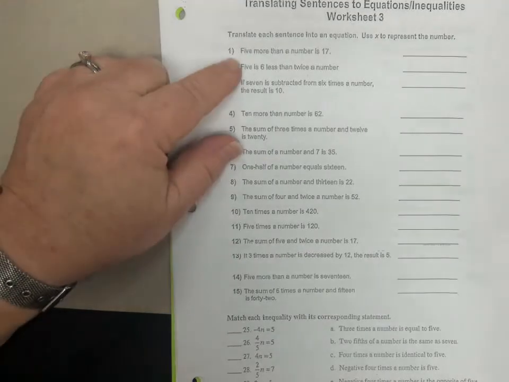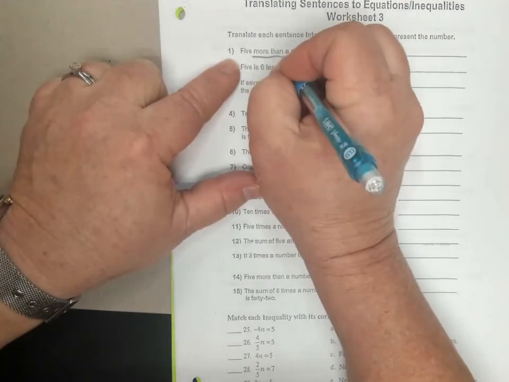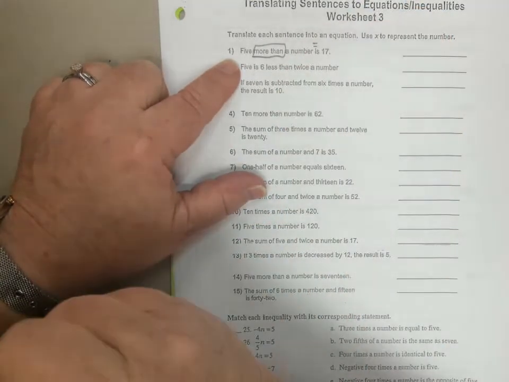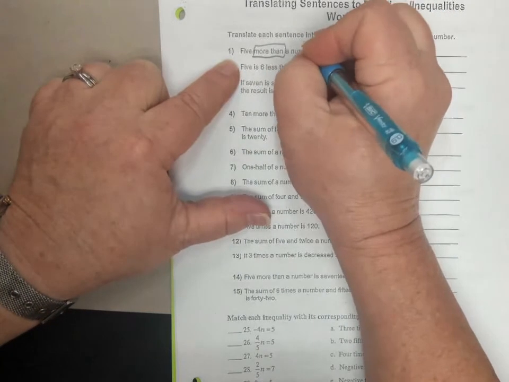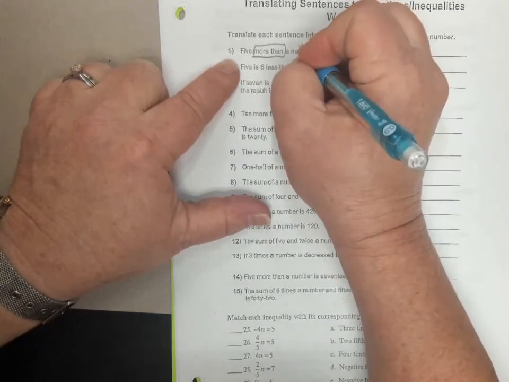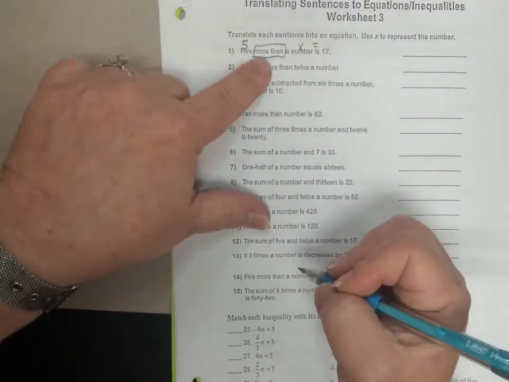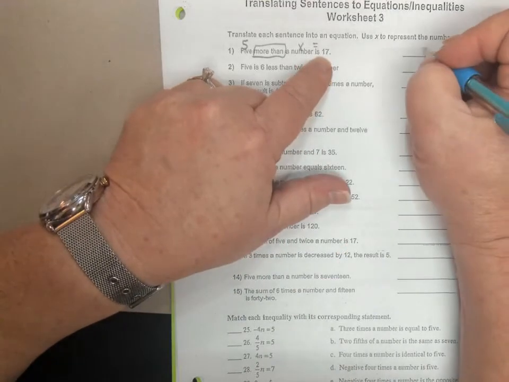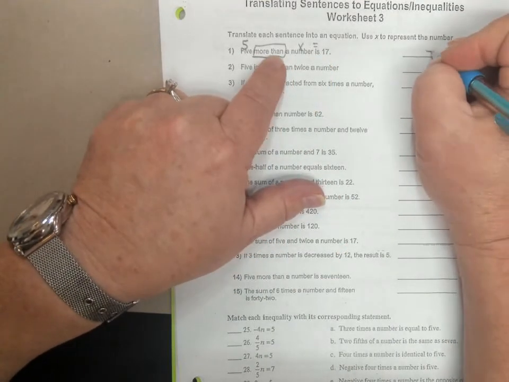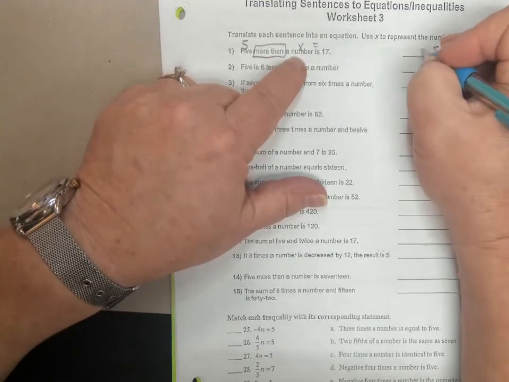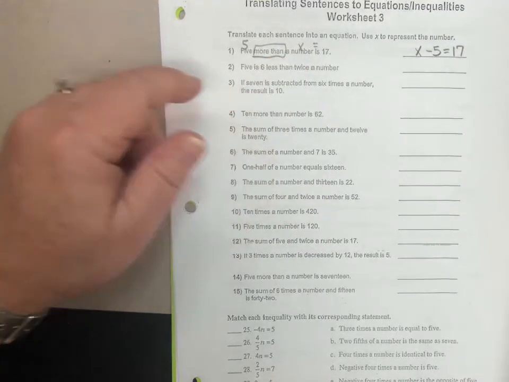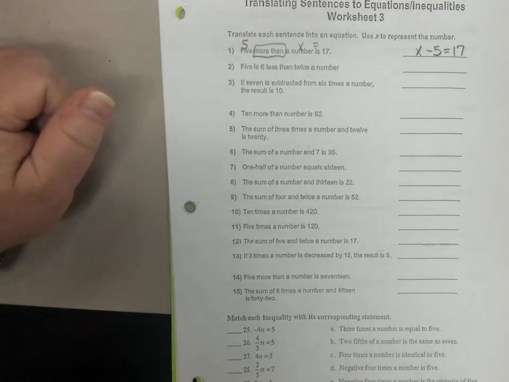I'm going to do number 1. 5 more than a number is, so that's your equal sign. I'm just going to use X for my variable, for my number. I have 5 more than a number is 17. So if I do 5 more than, I know I have to write it first, then write my variable, is 17. Okay, just like that.